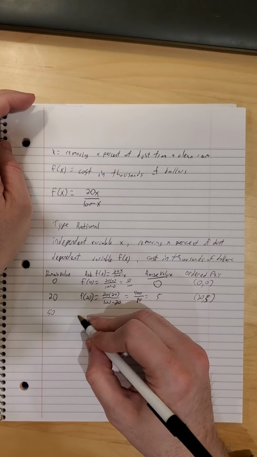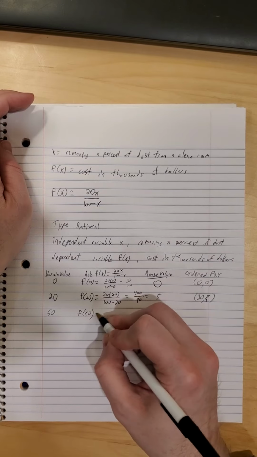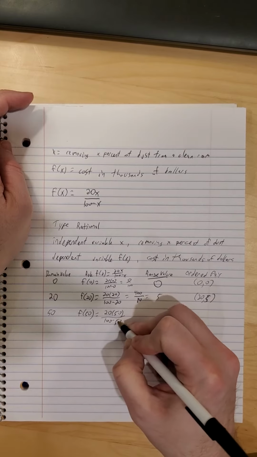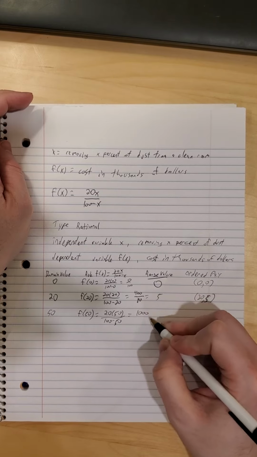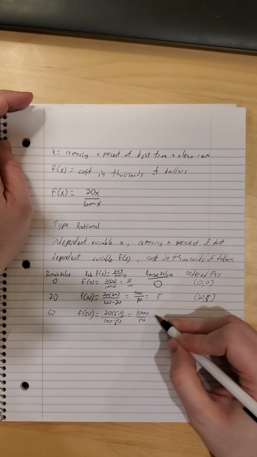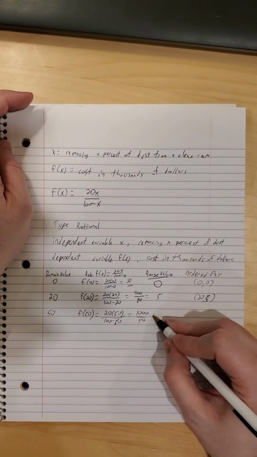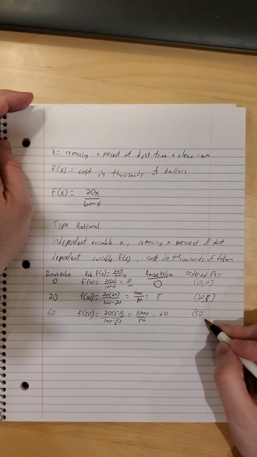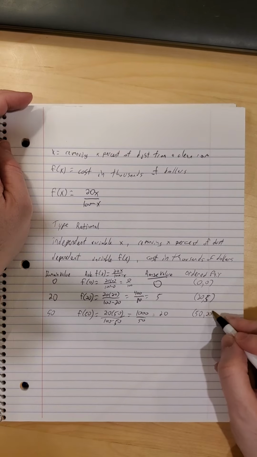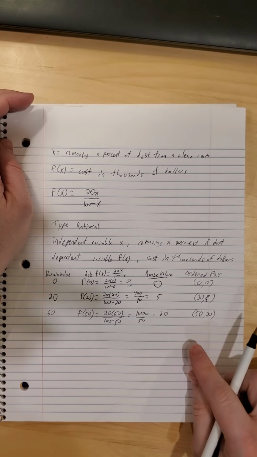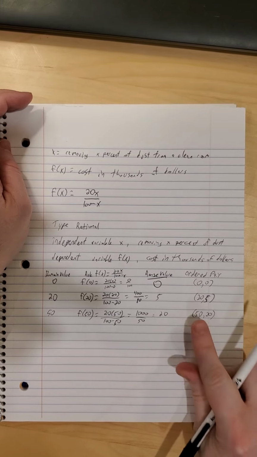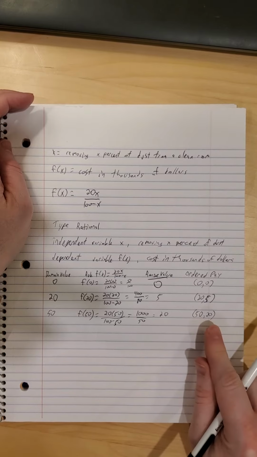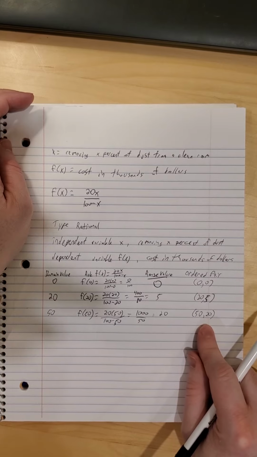So next we'll try out maybe 50, f of 50, 20 by 50 over 100 minus 50. So 1,000 over 50, which is 100 over 5, which is 20. So our ordered pair, 50 was our domain value, our range value of 20. And again, what that means in English is that removing 50% of the dust from the clean room will cost $20,000.